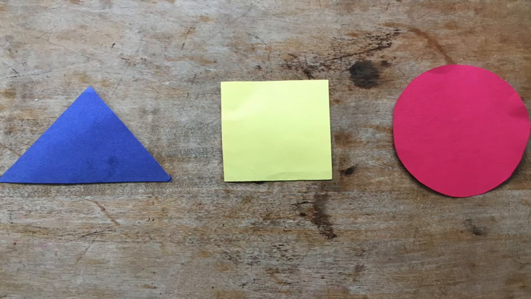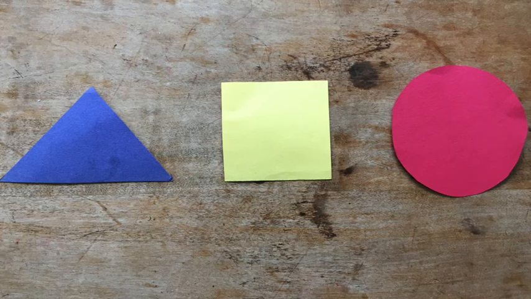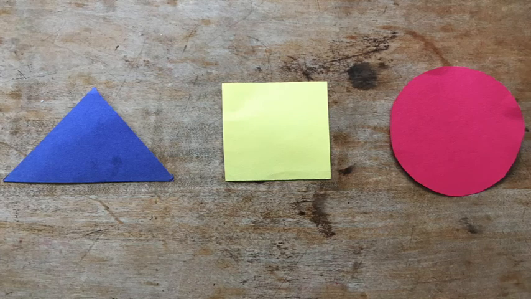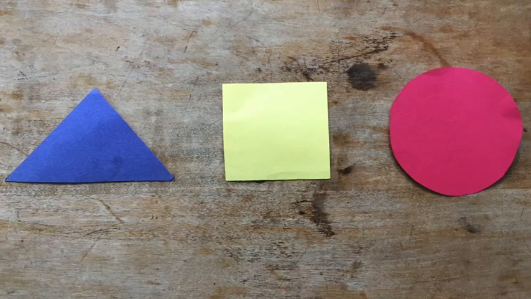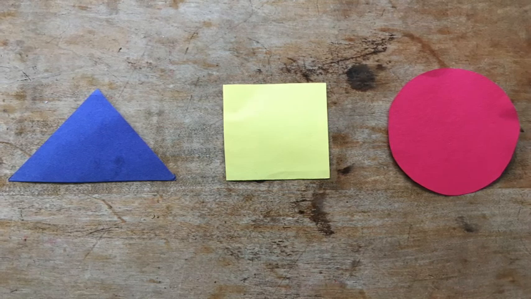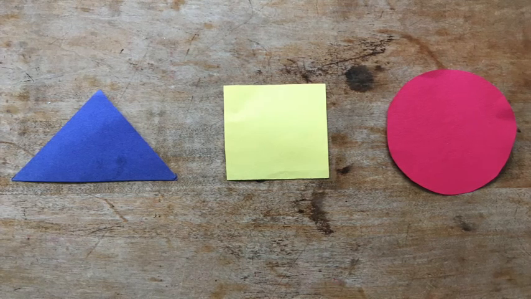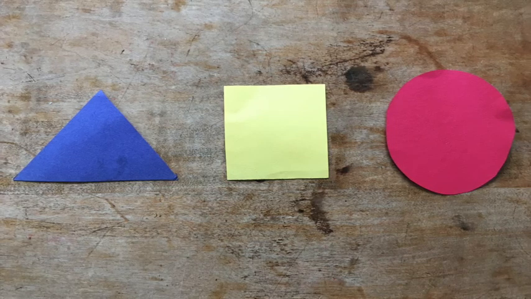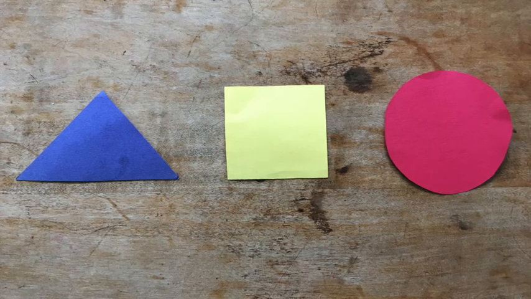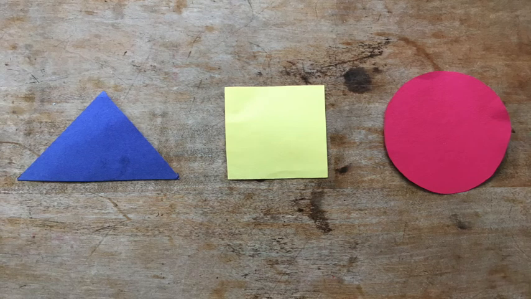A couple weeks ago we talked about shapes and I introduced 3 shapes to you: the triangle, the square, and the circle. Let's do a quick review of those shapes. The blue shape is a triangle and it has 3 sides and 3 corners. The yellow shape is a square and it has 4 sides and 4 corners. And the square sides are all the same length. Finally, the circle, which is red, has 1 continuous side or edge and has no corners.